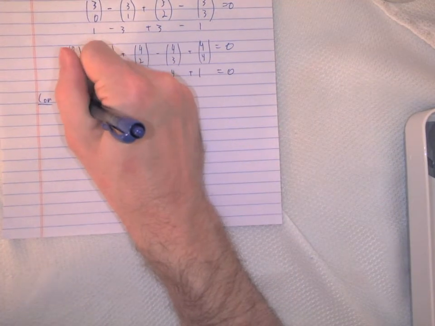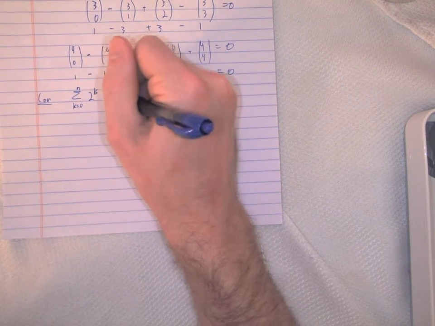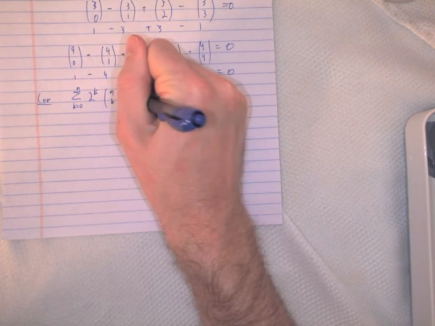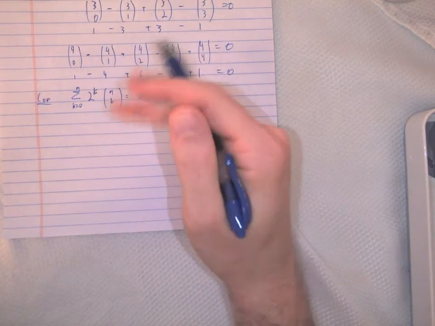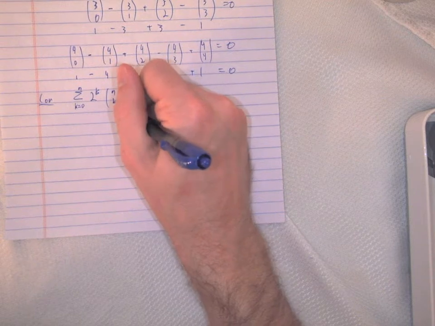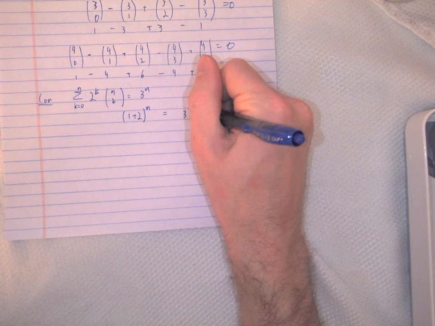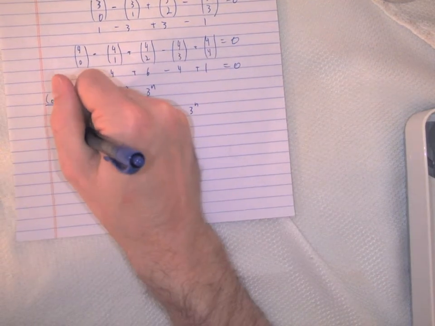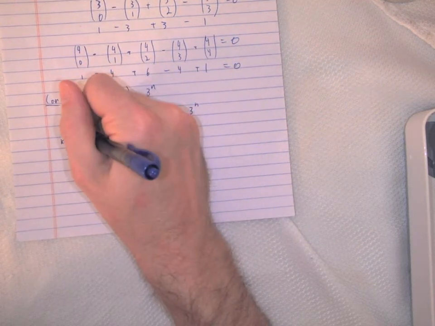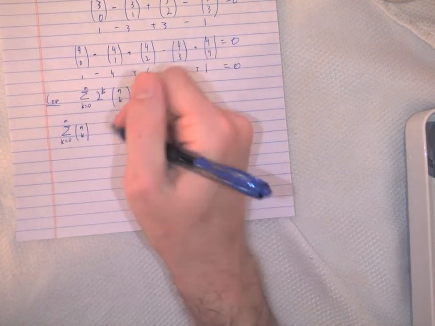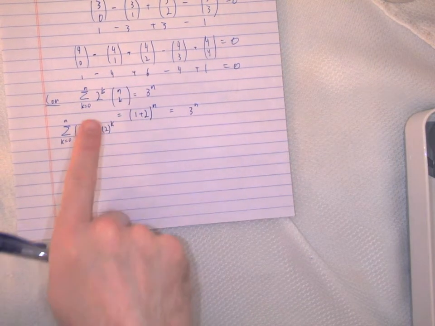Another simple one is that if I sum from k equals 0 all the way up to n of 2^k times n choose k, this is equal to 3^n. Well, once again, this is just finding the right linear term to expand, right? This is going to be (1 + 2)^n. On one hand, it's going to be equal to 3^n. On the other hand, by the binomial theorem, this is the same as the sum from k equals 0 all the way up to n of n choose k, and then here I'm going to have 1^(n-k) times 2^k. And that's exactly the left-hand side.